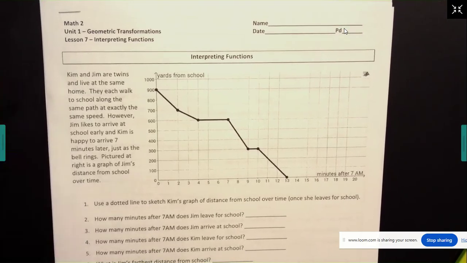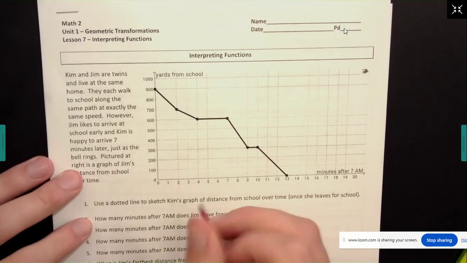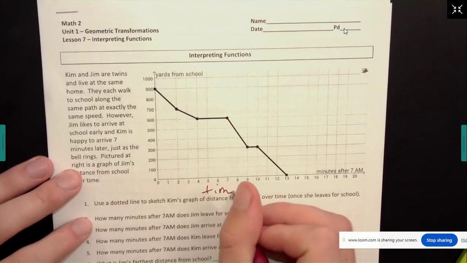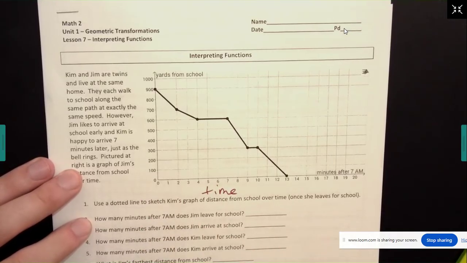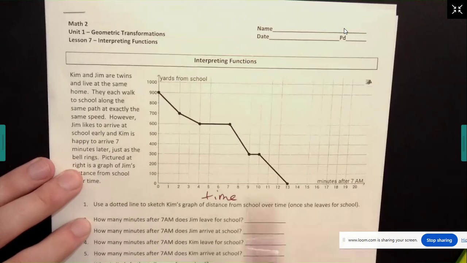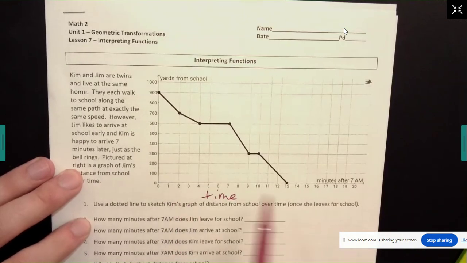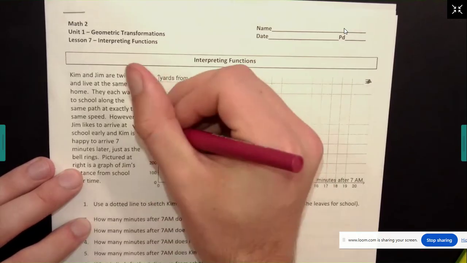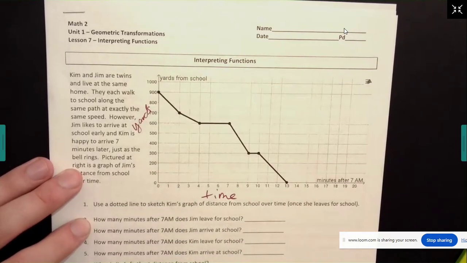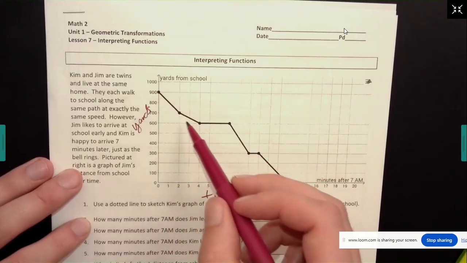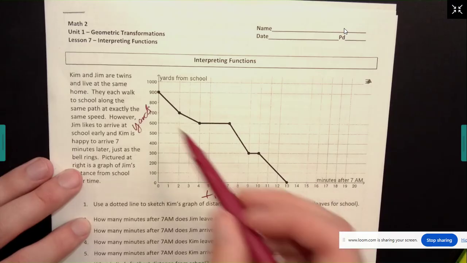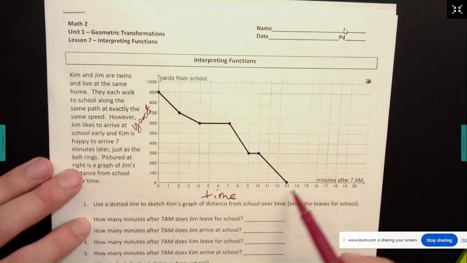Okay, so first thing to know, that's my time down there. My x-axis is my time. So as we move to the right, time is passing. Okay, it says minutes after 7. So I have 7:01, 7:02, so on and so forth. I have yards up there, so that's the distance from the school. Okay. So this is for Jim. So Jim starts his journey 900 yards away, and eventually, right at 0 yards, he showed up.